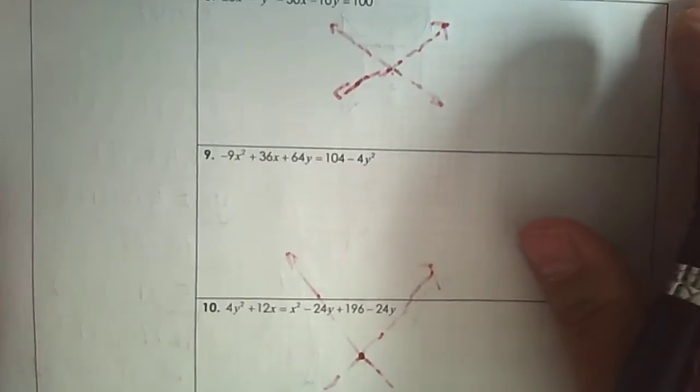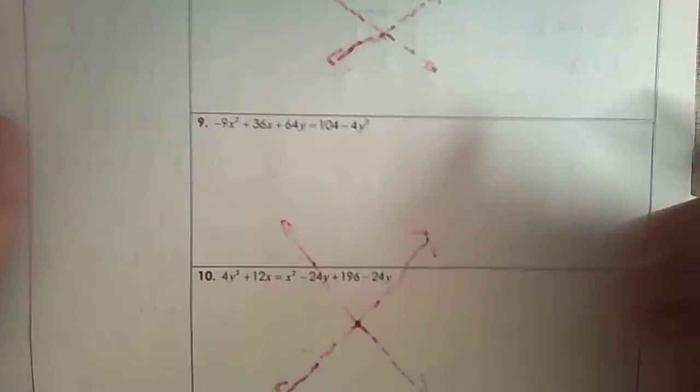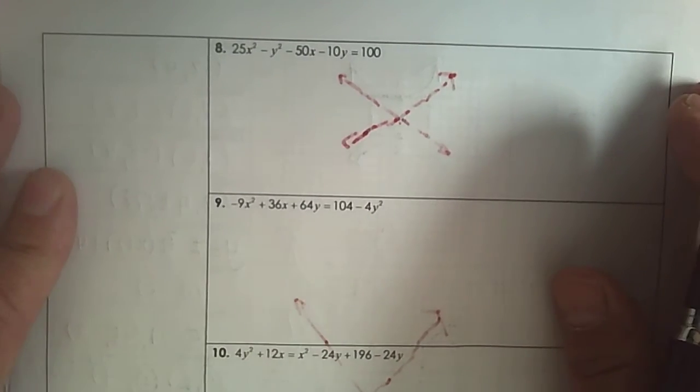I knew this would happen if I used the red marker I had, it was going to bleed through on the other side, but it's going to be okay.